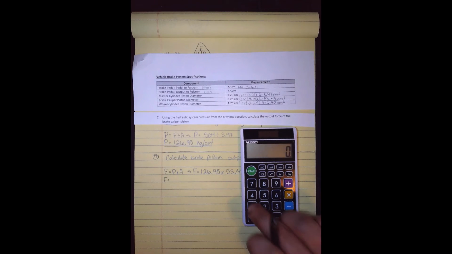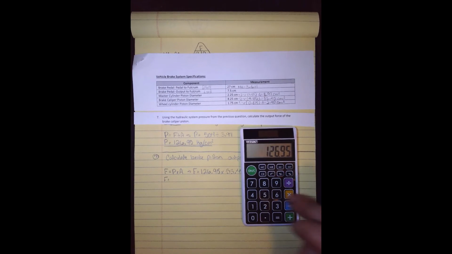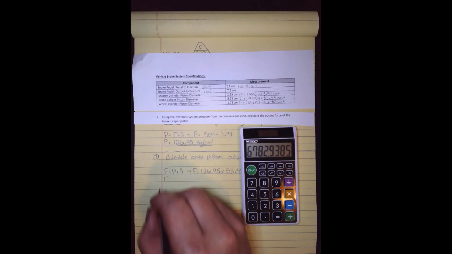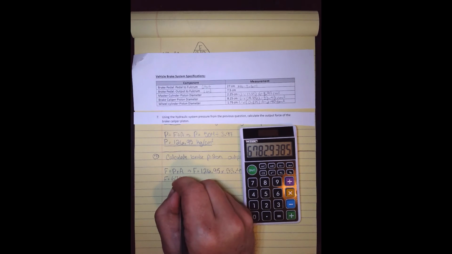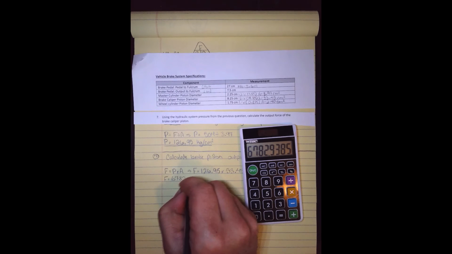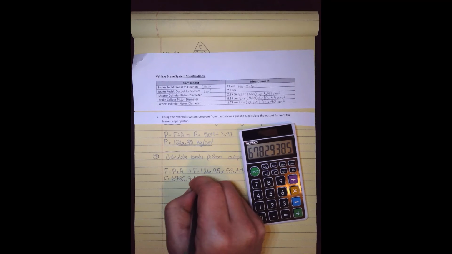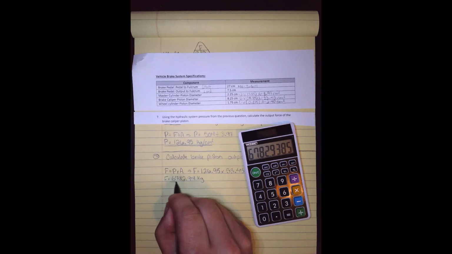That's going to give us an output force at the caliper of 126.95 multiplied by 53.43 to give us 6,782.94 kilograms. That's the final answer for number 7. We don't have to do anything else there.